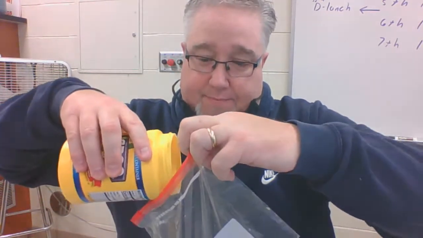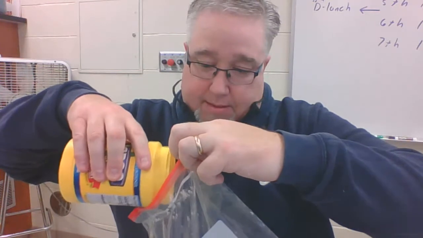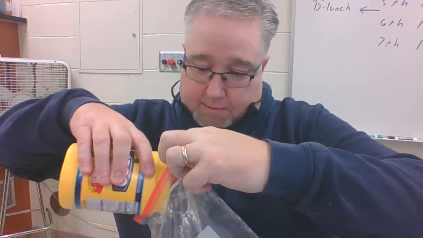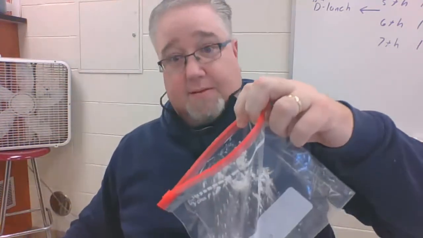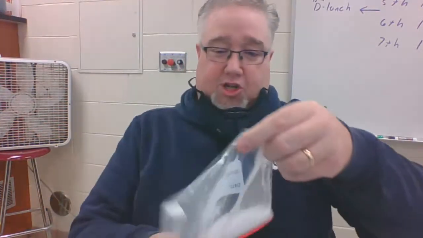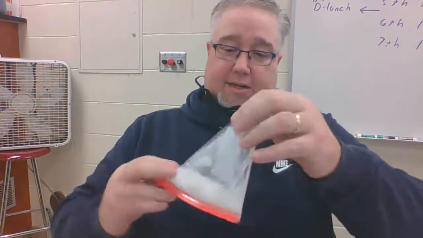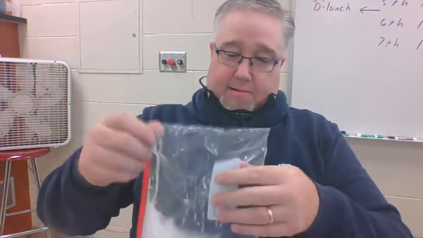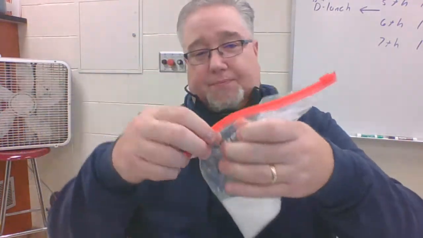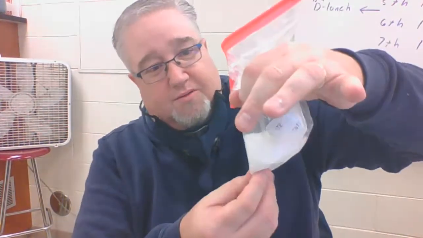It kind of looks like baking powder a little bit. I'll pour a little bit of that in there. That should be enough. I'm going to seal my bag and give it a little shake. I'll try to mix things up the best I can in here. So now you've just got a little mixture of water and cornstarch. That's all it really is.